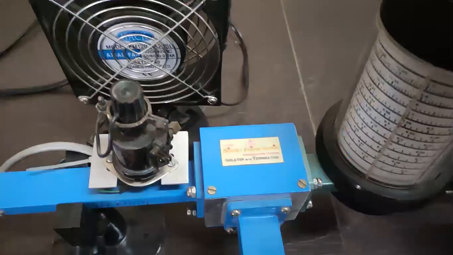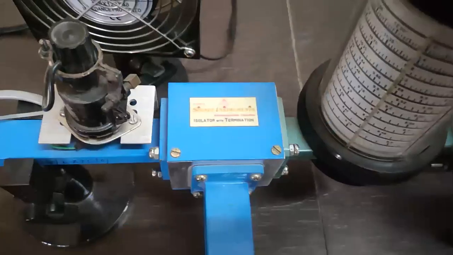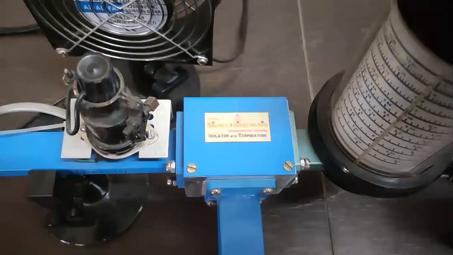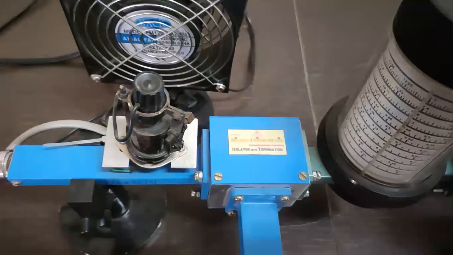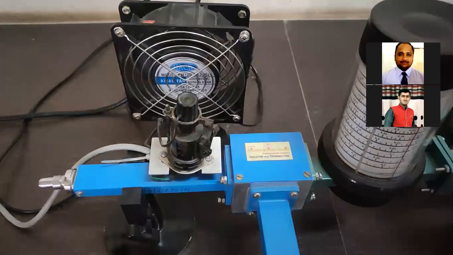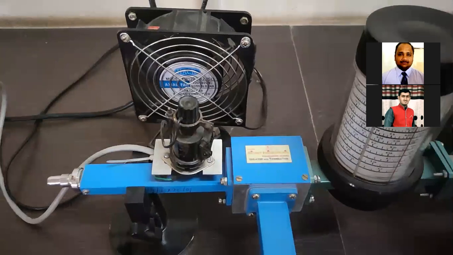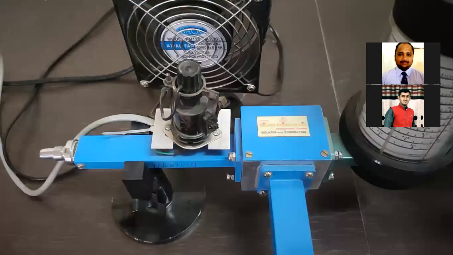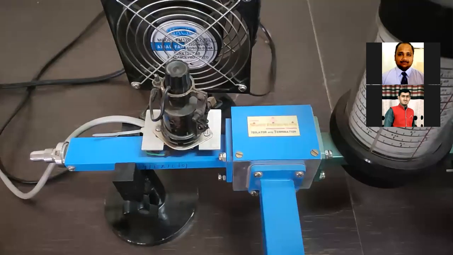After that, the second part of this microwave test bench is an isolator with termination. So isolator is a microwave device which is useful for transmitting signal in only one direction, means it blocks the reverse signal. The signal from the klystron tube travels in only one direction, that is in forward direction.